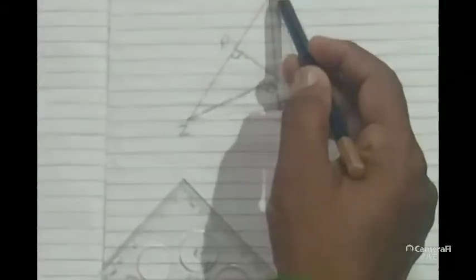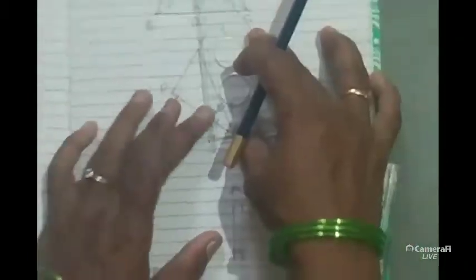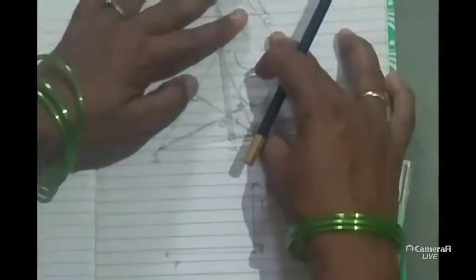Now put the set square like this. One side matches the base, that is YZ, and on other side there must be a vertex, that is X, and draw the altitude on side YZ. The altitude is XR. Here one altitude is drawn. Now take the next vertex, that is Y. Put the set square on the side ZX and adjust it like this, and then draw the next altitude, that is the altitude YQ.